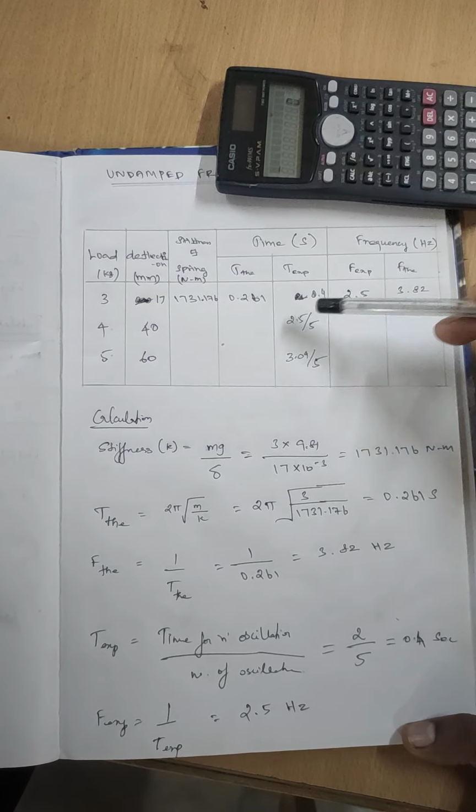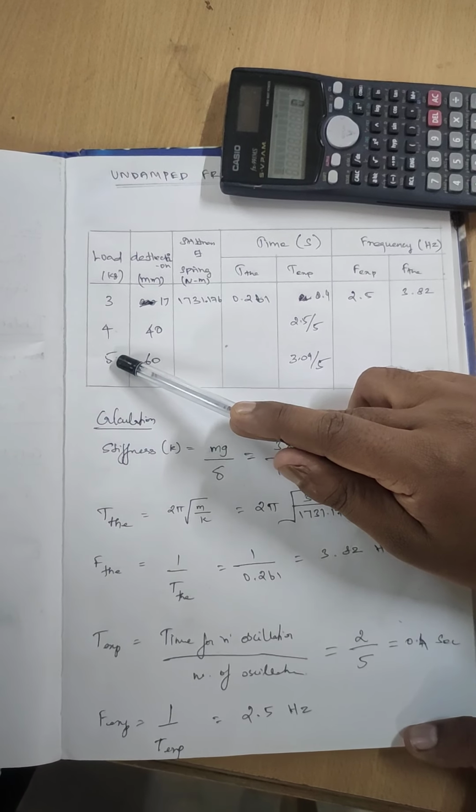Similarly, you have to do the calculations for the 4 kilogram and 5 kilogram.